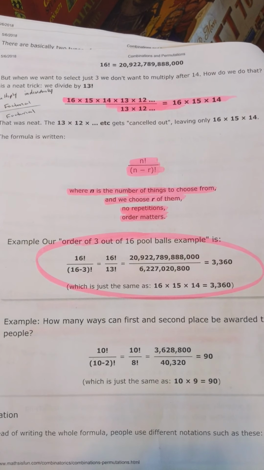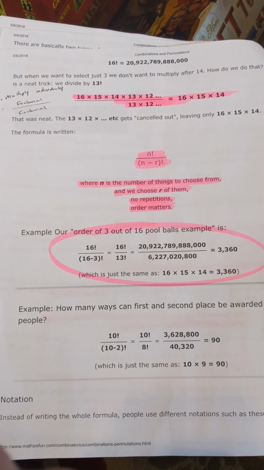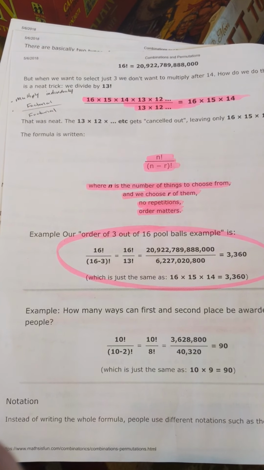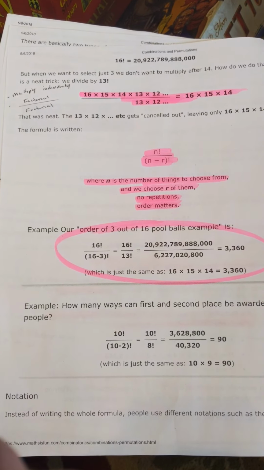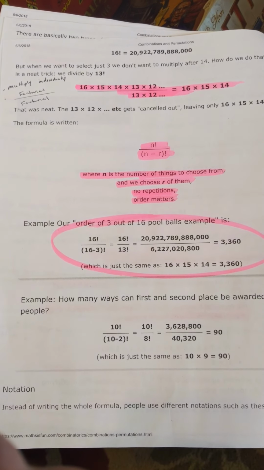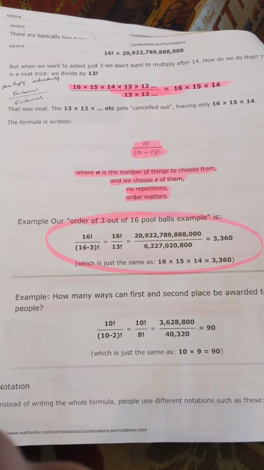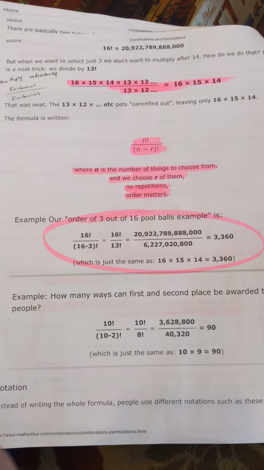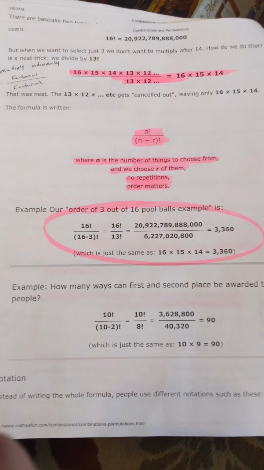When we want to select just 3, we don't want to multiply after 14. How do we do that? There is a neat trick. We divide by 13 factorial. So they're trying to give you an equation here, in a sense. Okay, it says that was neat. The 13 times 12 times 11 gets canceled out, leaving only 16 times 15 times 14.